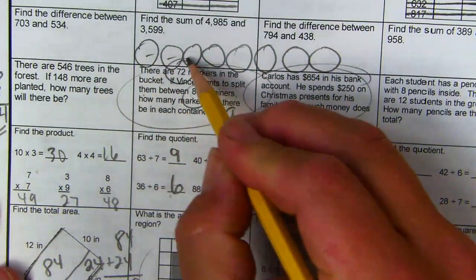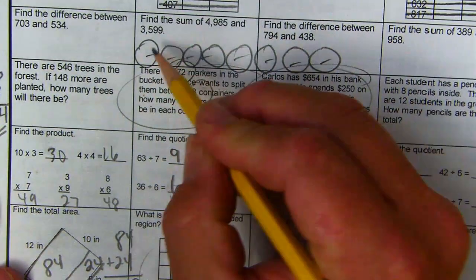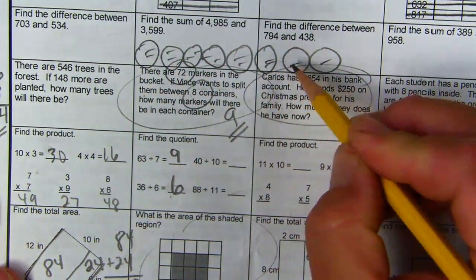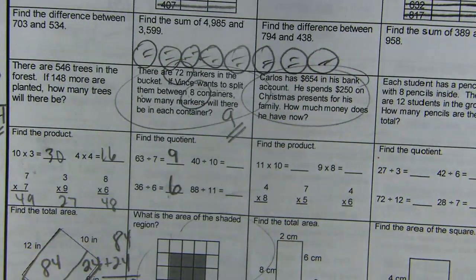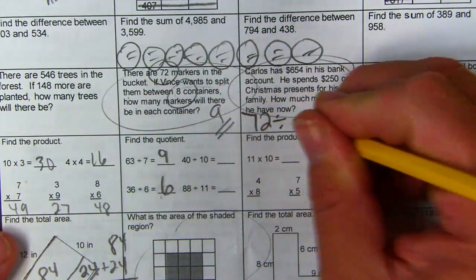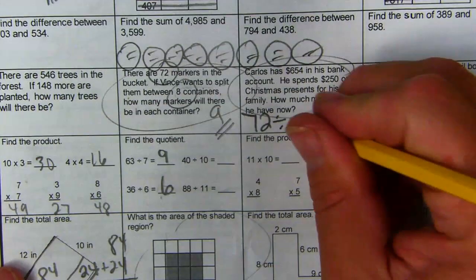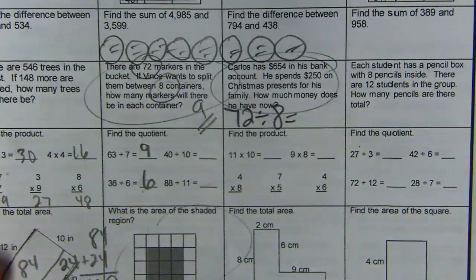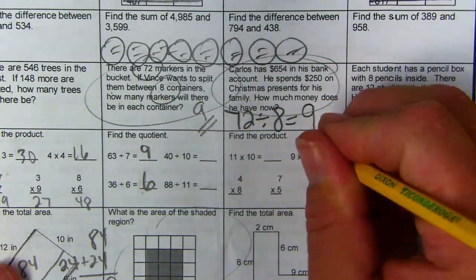So you're going to pass out the 72 markers to every one of these 8 containers. You're going to find out that there's going to be 9 in each container. 72, remember the division sign means shared among. 72 shared among 8 containers is 9.